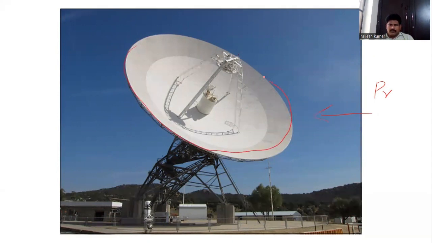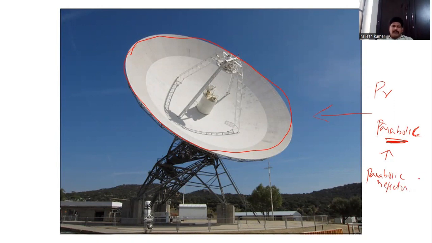The shape of the reflector is parabolic. Since the shape of the reflector is parabolic, we call this reflector a parabolic reflector, and the antenna a parabolic reflector antenna.